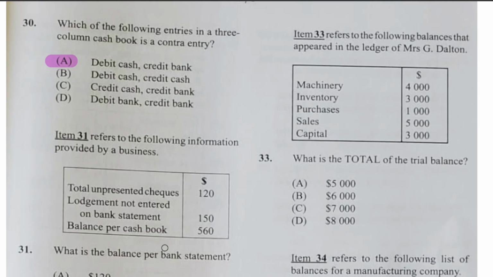Question 33. Item 33 refers to the following balances that appear in the ledger of Mistress Jean Dalton. Alright, let's see what is required of us. What is the total of the trial balance? So first, we need to identify the items that will be on the debit side and items that will be on the credit side. So let's see, machinery is on the debit side. Alright, let me just highlight this.